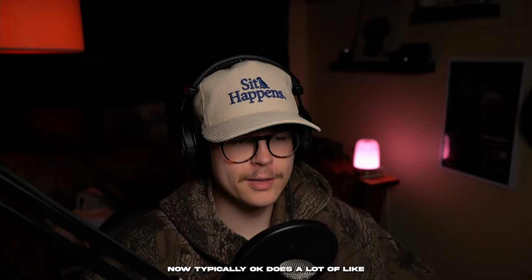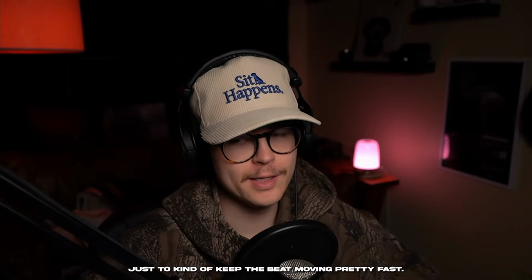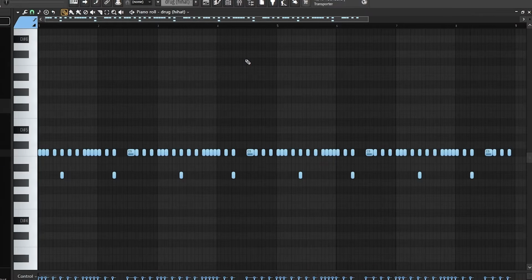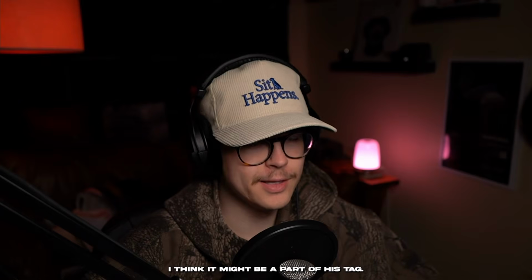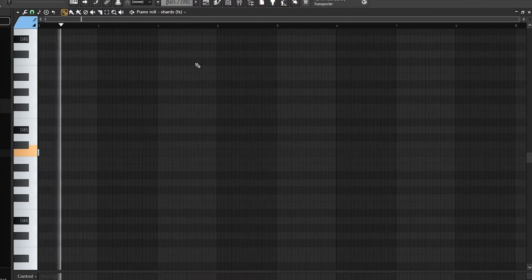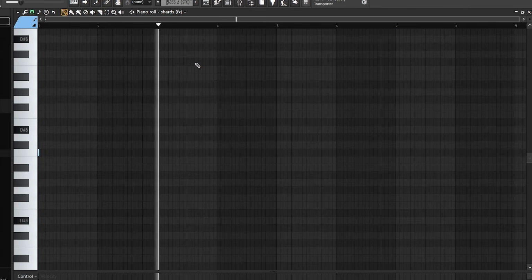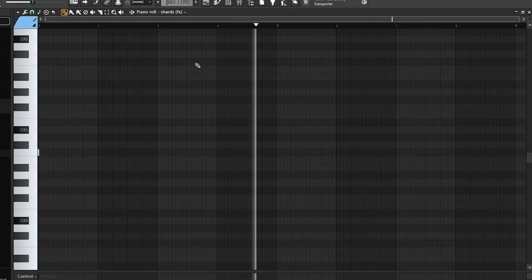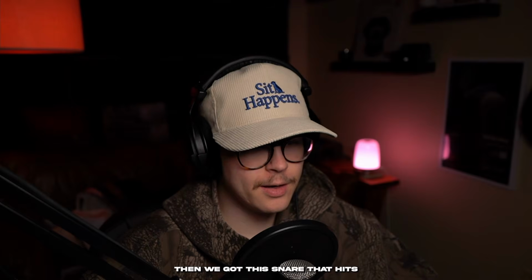Now typically OK does a lot of hi-hat rolls just to keep the beat moving pretty fast. Next, we got the classic glass shatter that he uses in every single one of his beats. I think it just might be a part of his tag. Then we got this snare that hits at the end of each 4 bars.